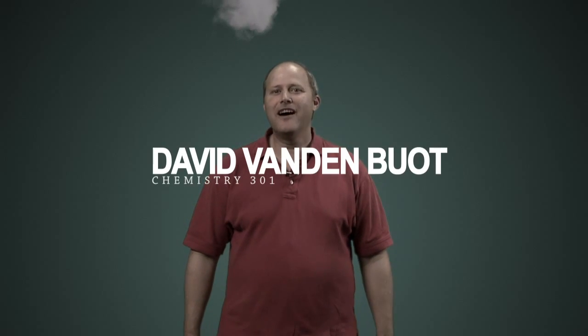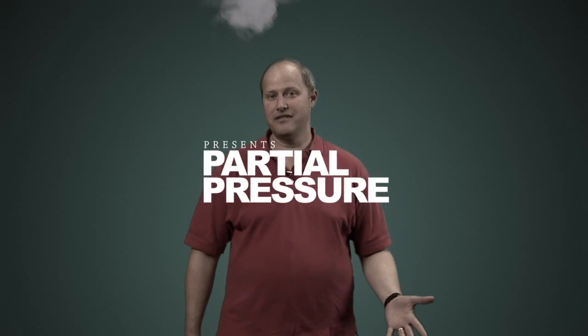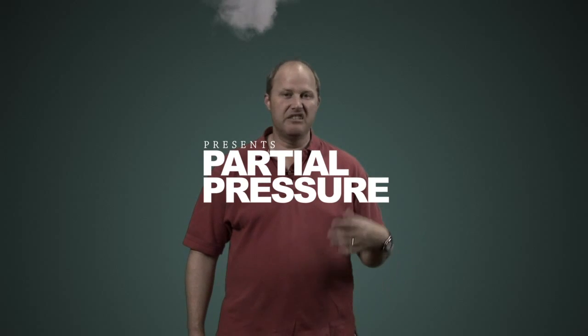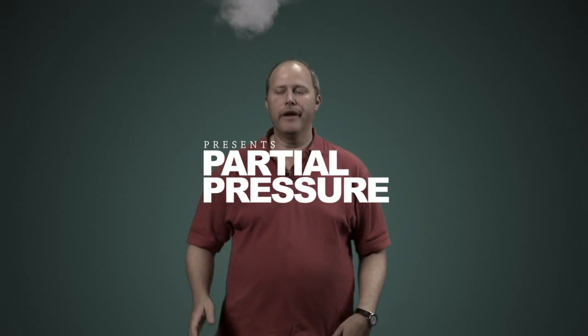So often when talking about ideal gases, we talk about a pure substance. That is, we have a sample and it's helium, or we have another sample and it's all argon. But what if we have a mixture of gases, something like air? Air is about 80% nitrogen and 20% oxygen.